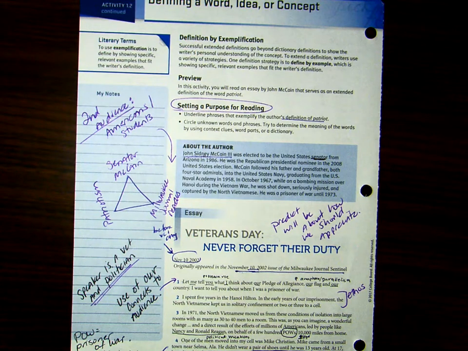This video is how to annotate and do work in your Springboard book, especially when the teacher is going to check it for close reading and annotations, and when you're covering a writing piece that you have to read through the book, especially if you're going to be tested on it or going to write an essay about it.